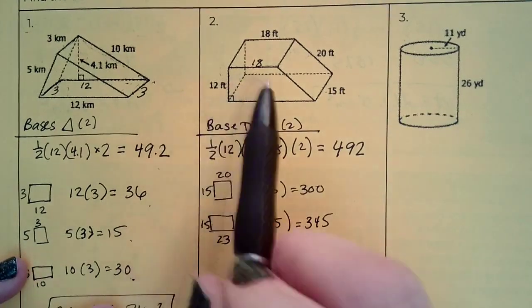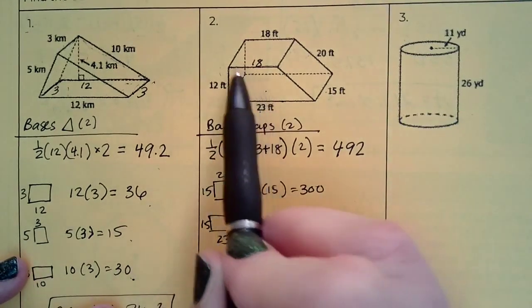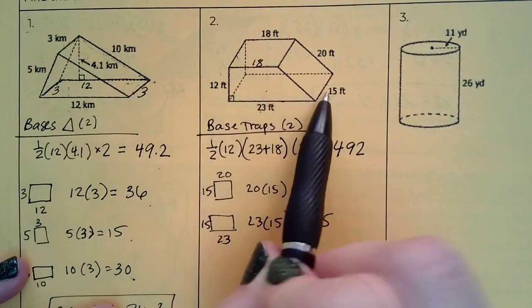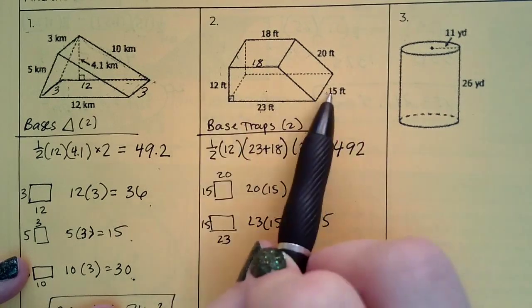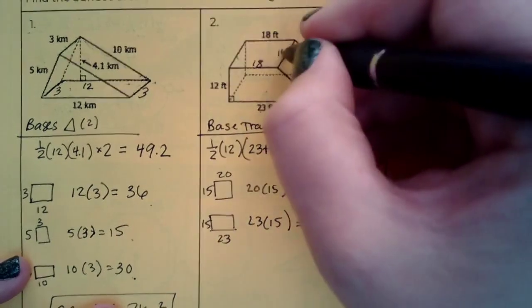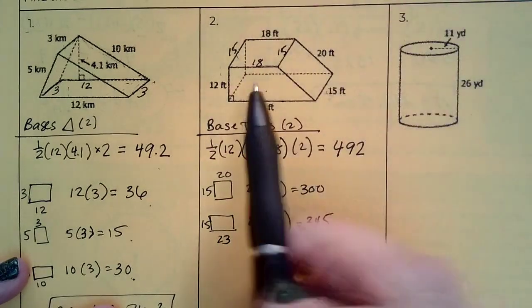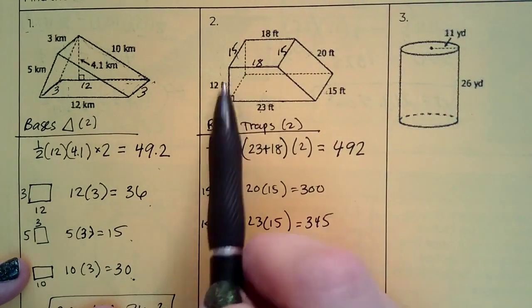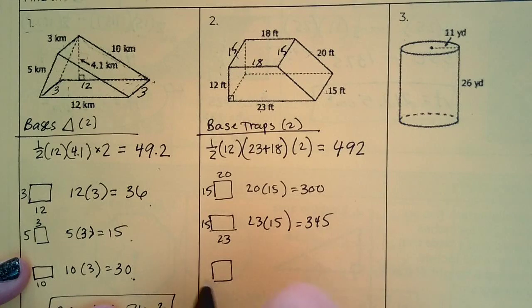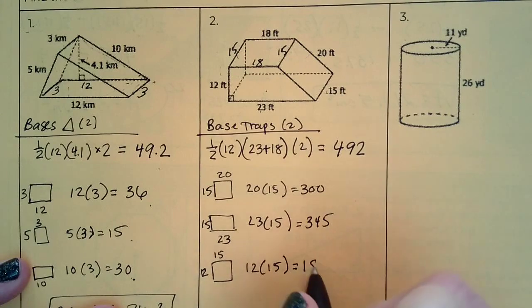And this side here, well, if this is 15, I need to know what this side is. So let's work around. Or sorry, this is 12. This is 15, this one's 15, 15. So this rectangle over here is 12 by 15. So 12 times 15, 180.